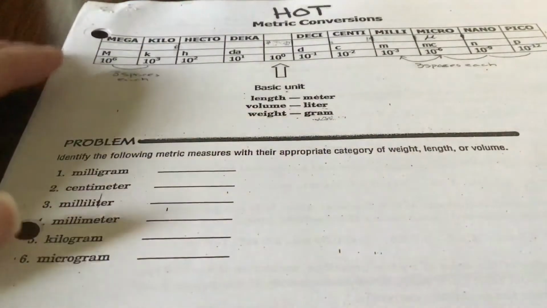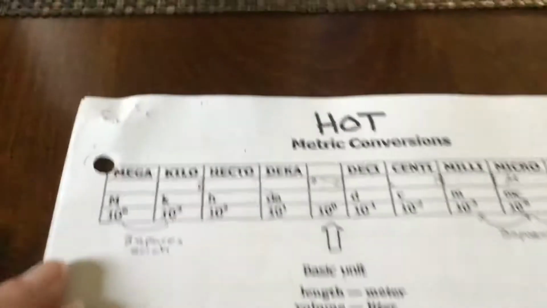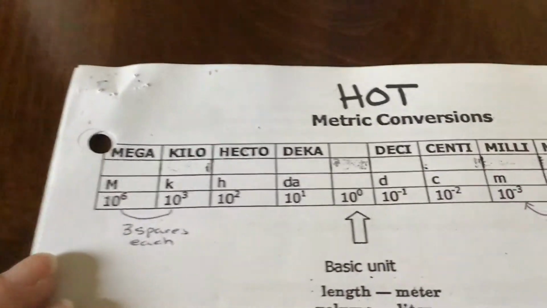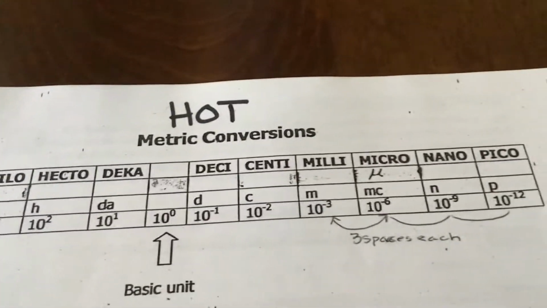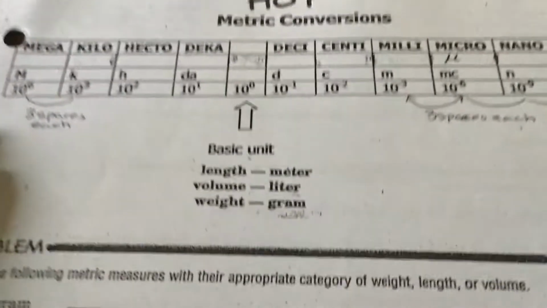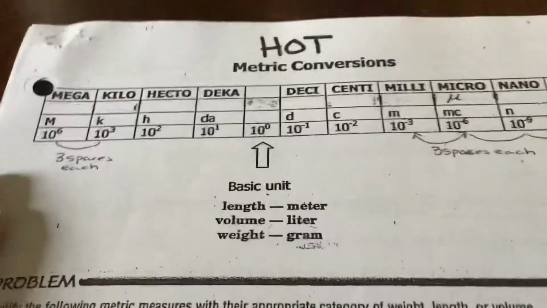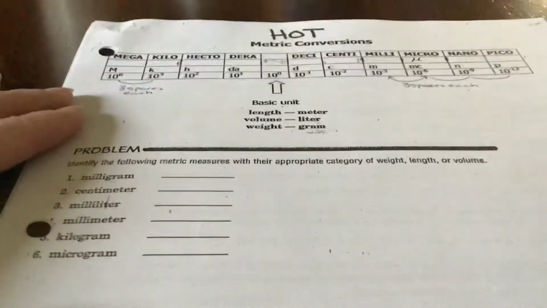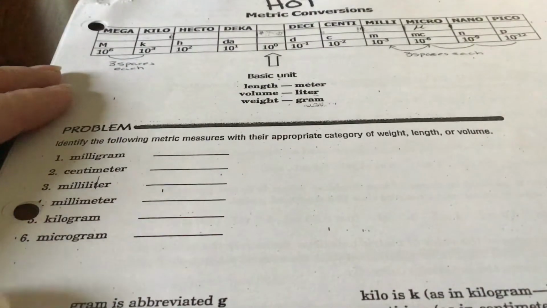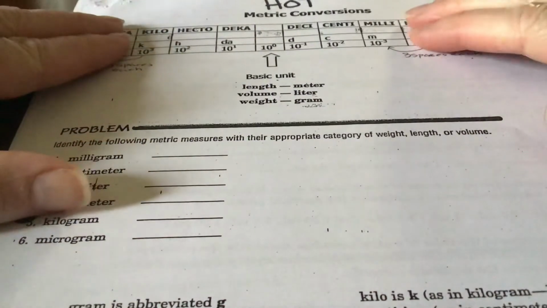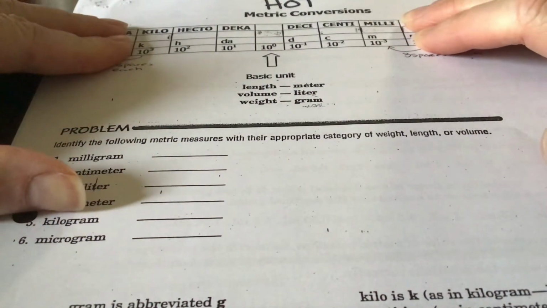Metric conversions, a metric system, has to deal with prefixes, and then you have these base units here. A general person, like in a science class, would only be given from kilo to milli.